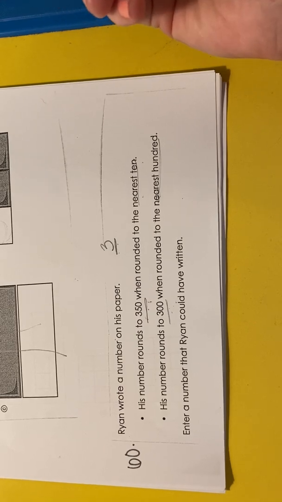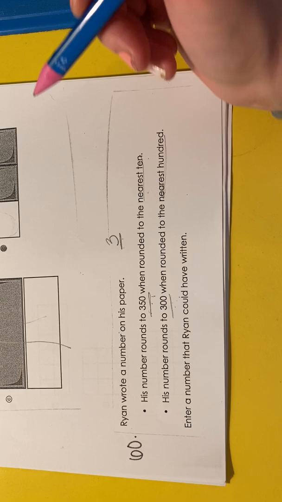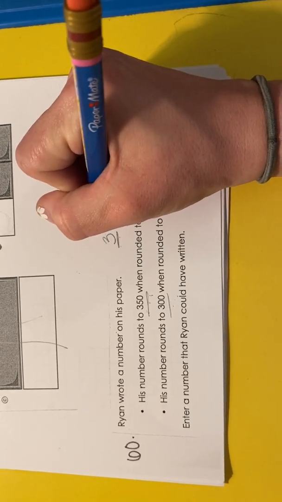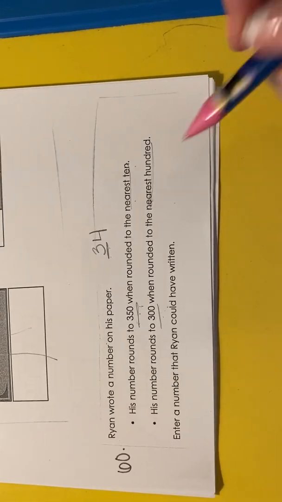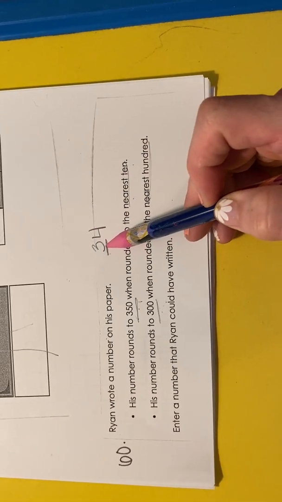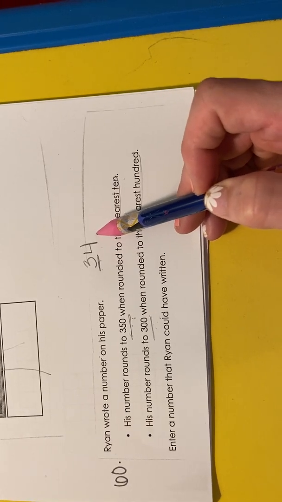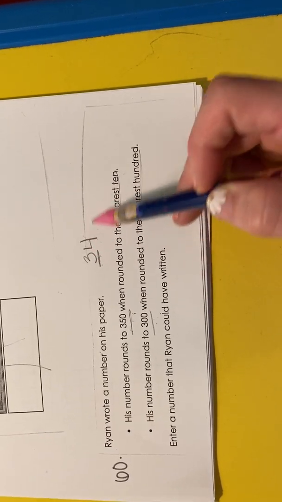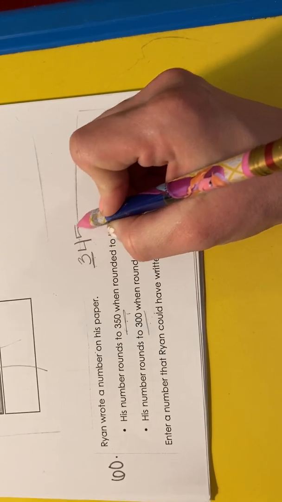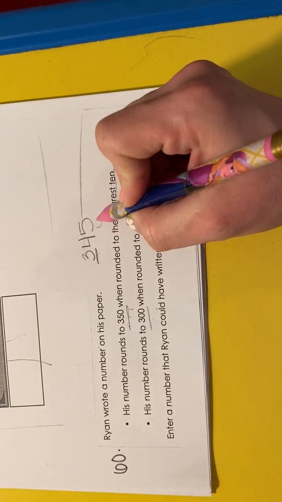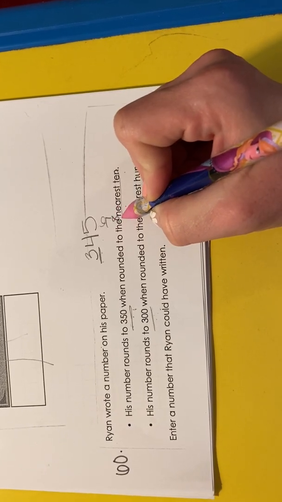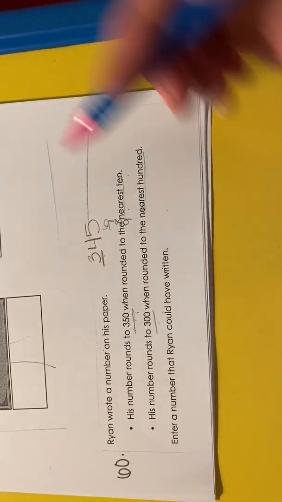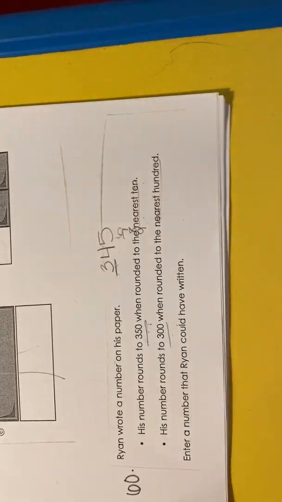So if I'm rounding to the tens place, it would have to be a 4, cannot be a 5, or it's going to round up to 400. So I also want it to round to 350 instead of 340. So I want the second number to be 5 or more. So he could have had 345, he could have had 346, 347, 348, or 349. So you could have had 1, 2, 3, 4, 5 correct answers there.